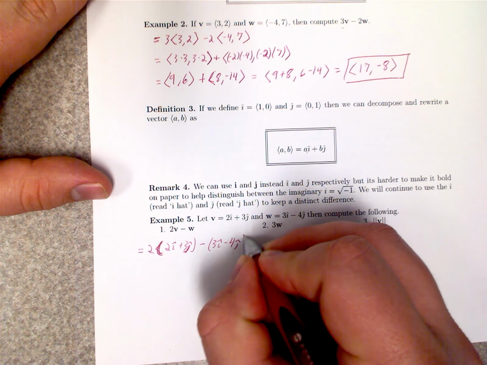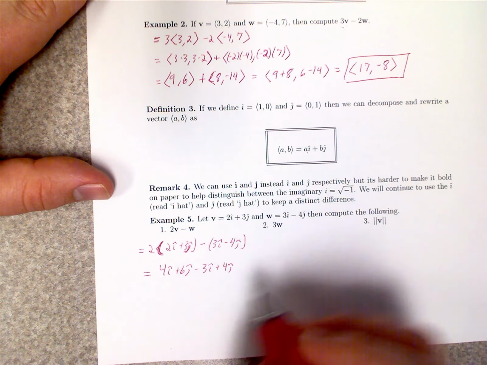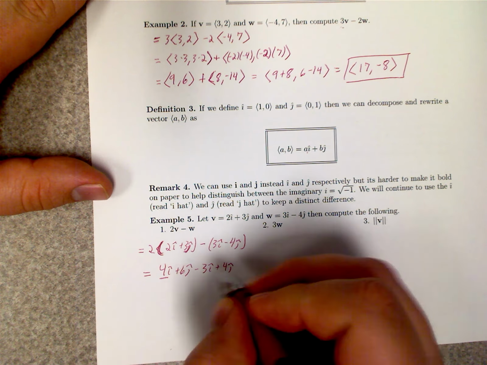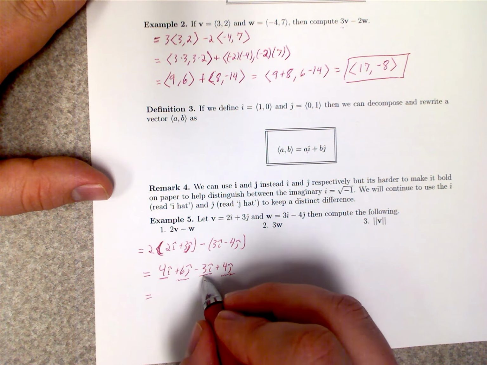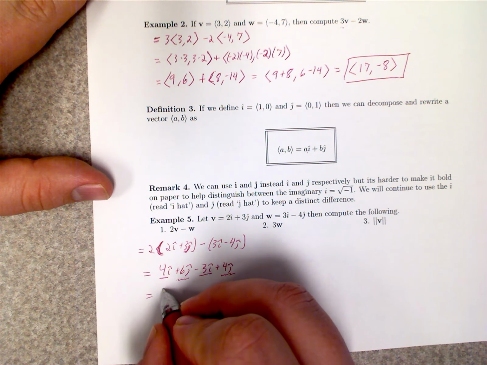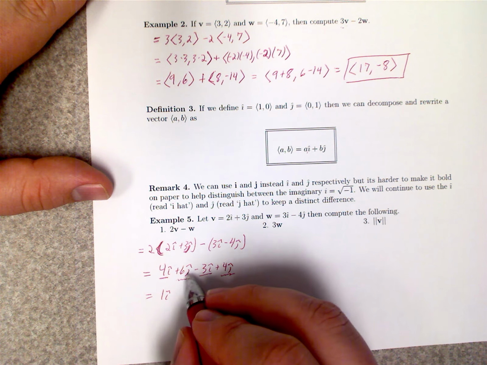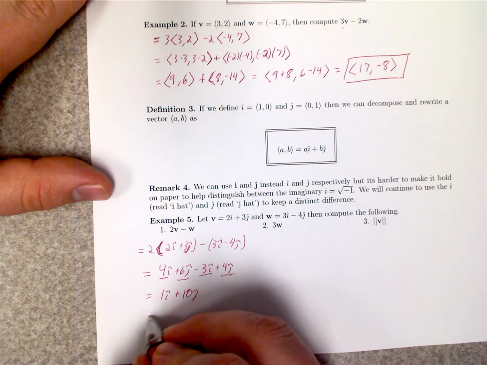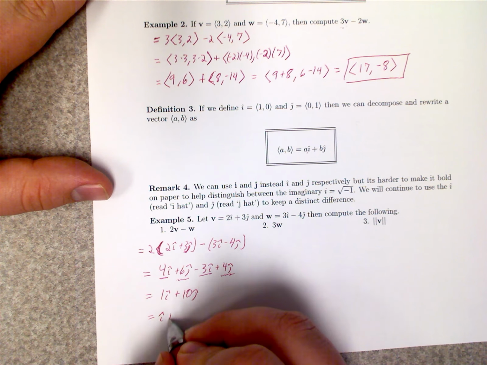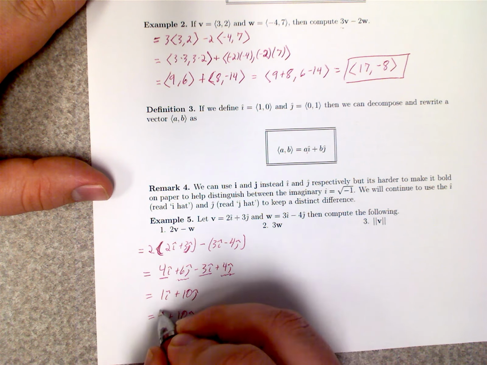You distribute and get 4 i hat plus 6 j hat, distribute the negative, so you get minus 3 i hat plus 4 j hat. Then you can combine like terms. The i hats are like terms, and the j hats are like terms. 4 i hat minus 3 i hat is just i hat, and 6 j hat plus 4 j hat is 10 j hat. So we have i hat plus 10 j hat.